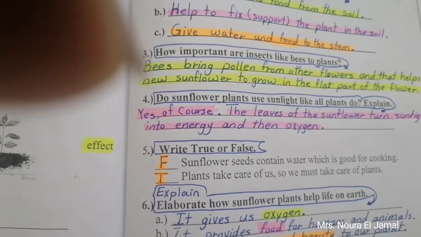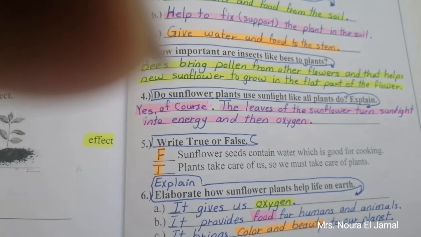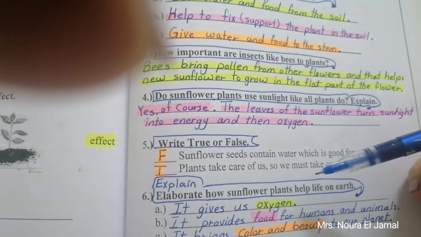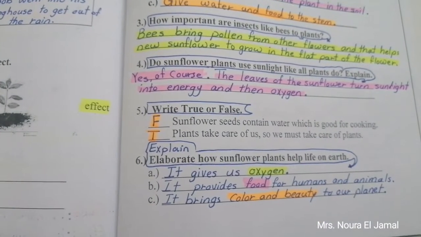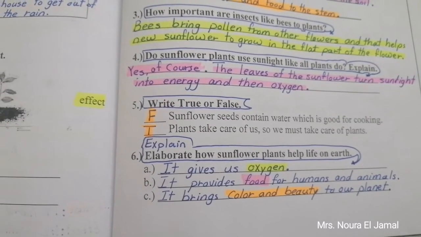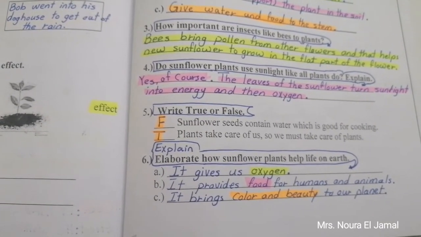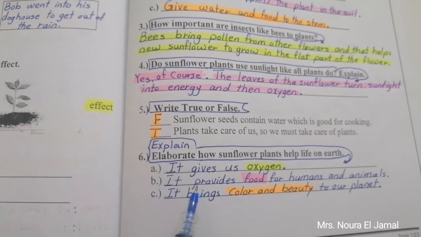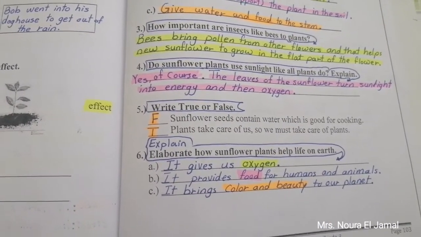Number 2. Plants take care of us, so we must take care of plants. Then, elaborate or explain how sunflower plants help life on earth. How does sunflower help life on earth? Number 1. It gives us oxygen. Okay, we know this. It provides food for the humans and animals. It brings color and beauty to our planet.